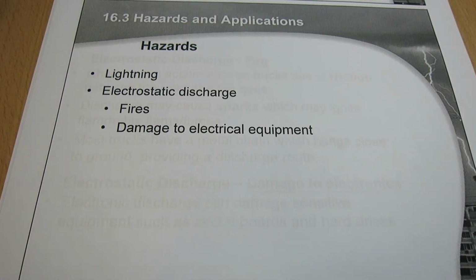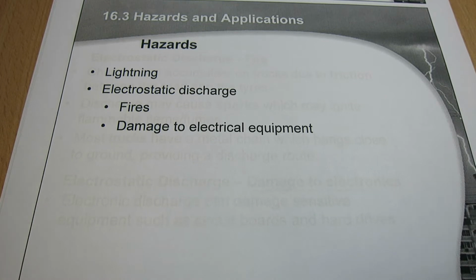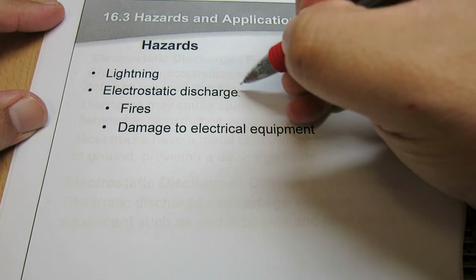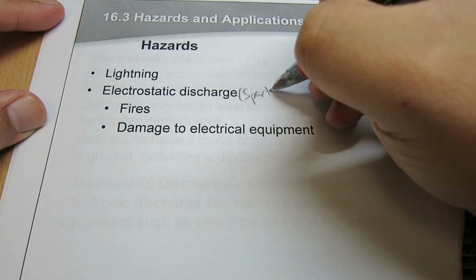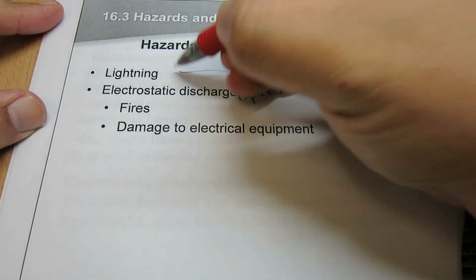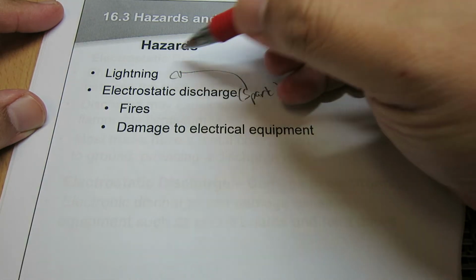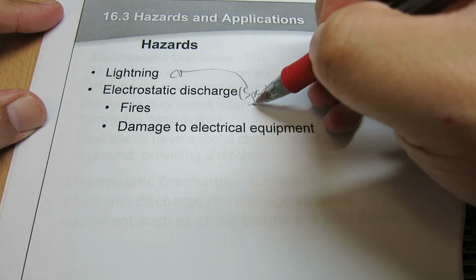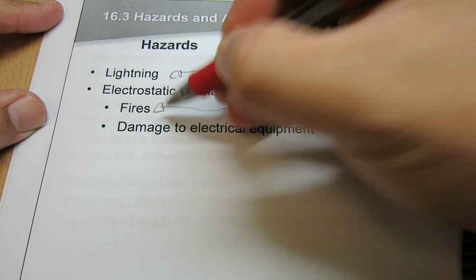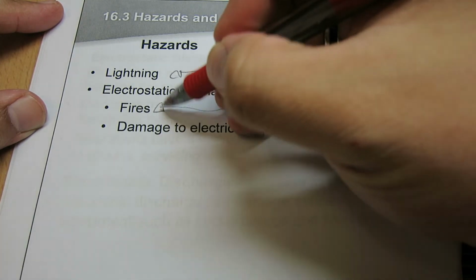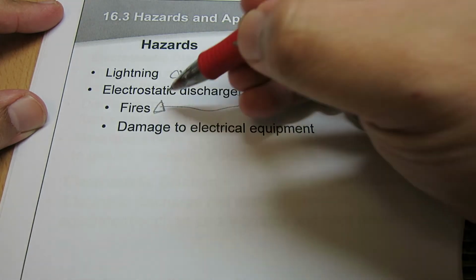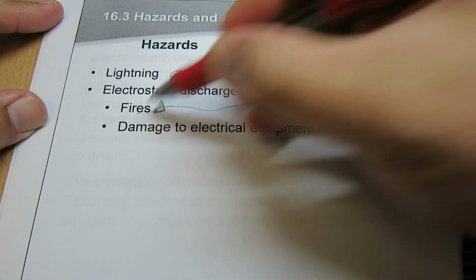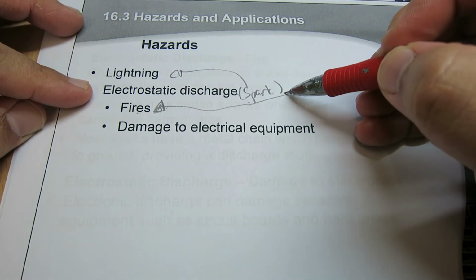Now, hazards basically just boil down to electrostatic discharge. Electrostatic discharge is basically just a fancy word for spark. A lightning is a super big spark, right? From the cloud to earth. Sparks can be dangerous when you have flammable items nearby. So this can cause fires. That's why at gas stations, you need to be mindful of this. Flammable fumes, anything that can cause fires, electrostatic discharge will be dangerous.